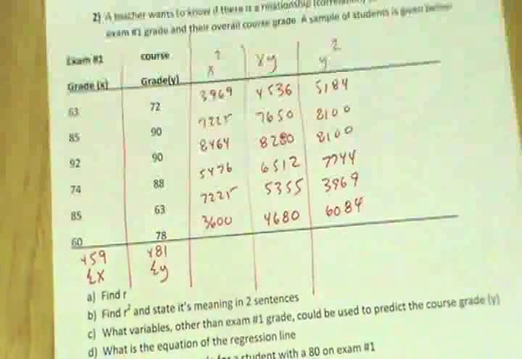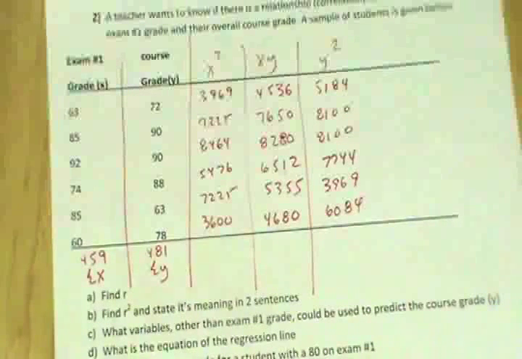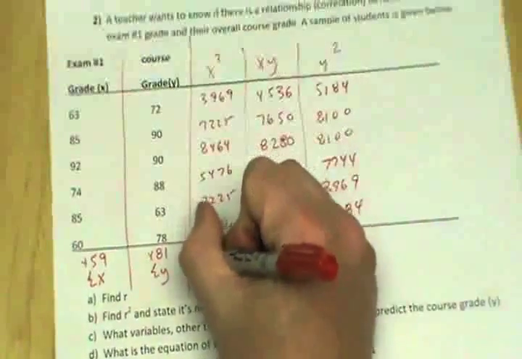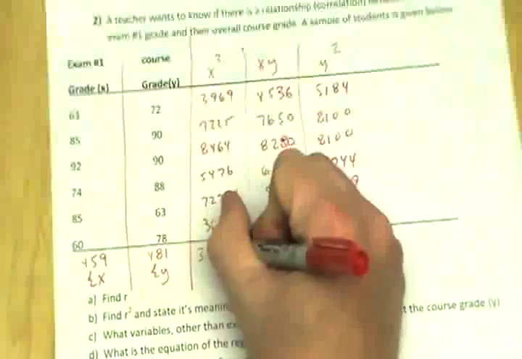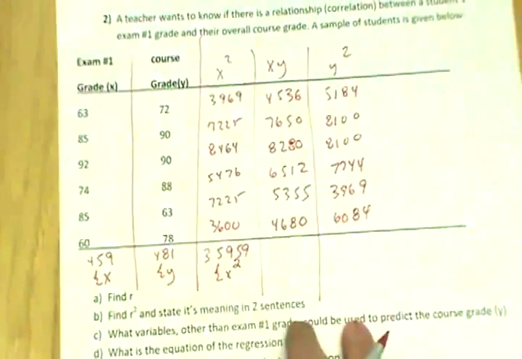Okay, 3969, and 7225, and 3600. This is 35,959. That's the summation of the x squared column.